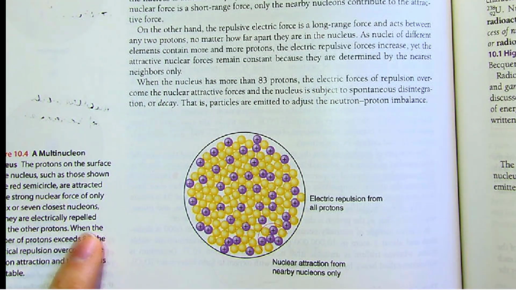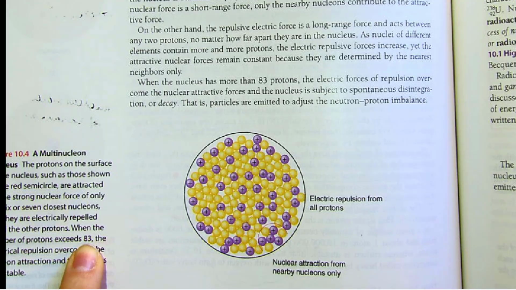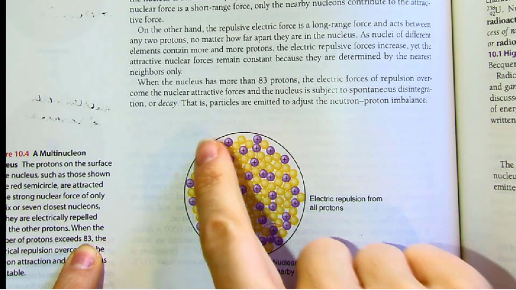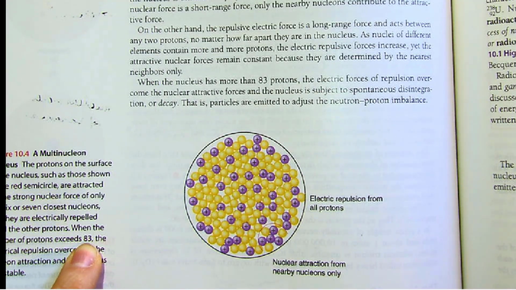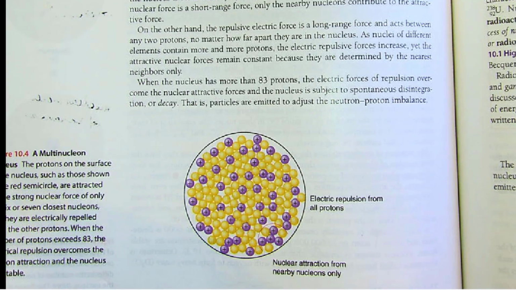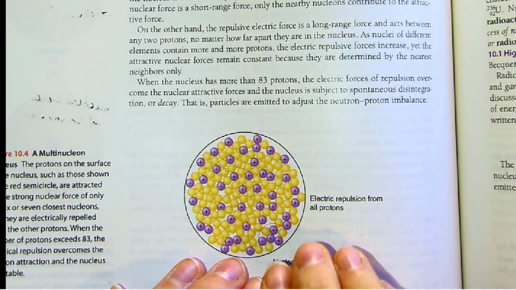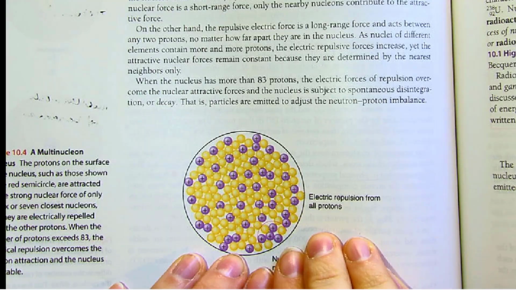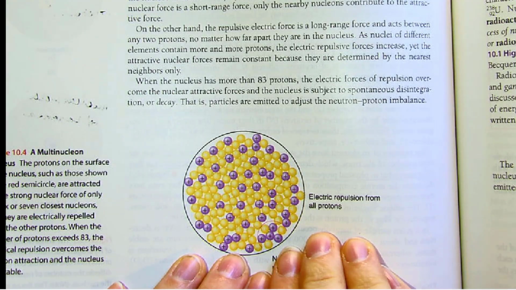But when it gets too big, when there's around 83 positives, 83 protons, it starts to lose cohesion. It starts to be able to just naturally, spontaneously, break apart. Think uranium breaking apart. When it is unstable and it might break apart, you could call it a radioactive one.